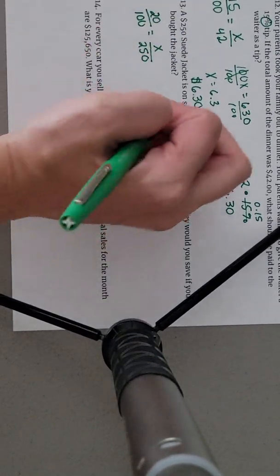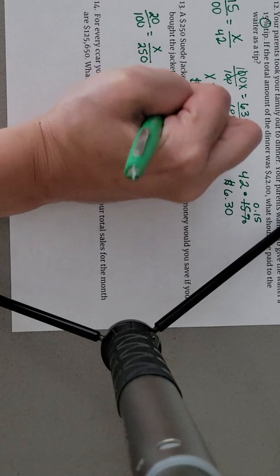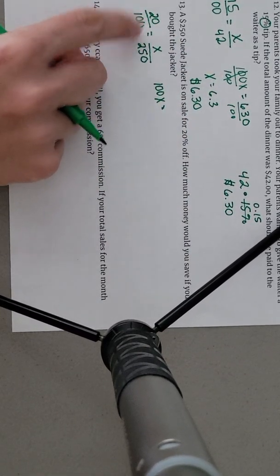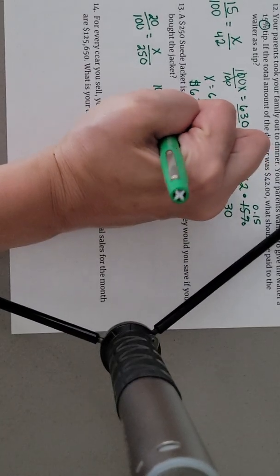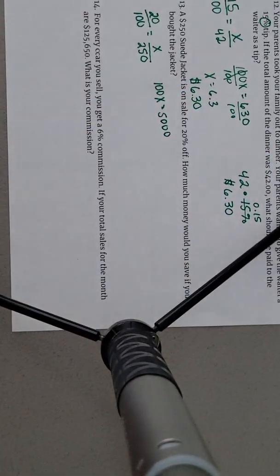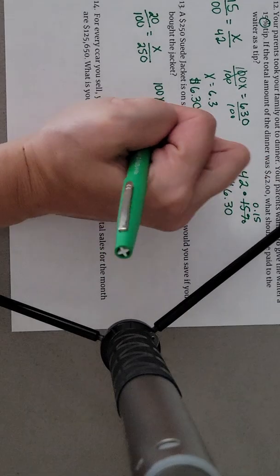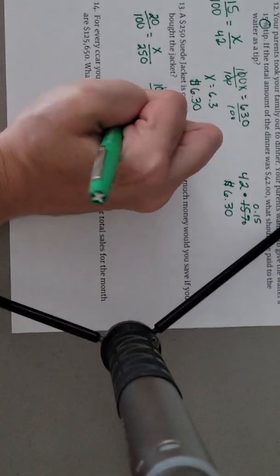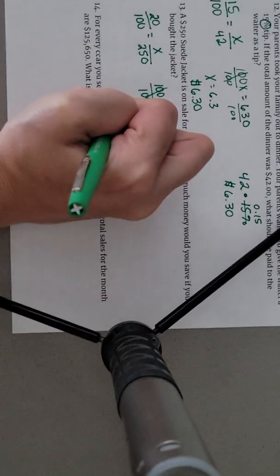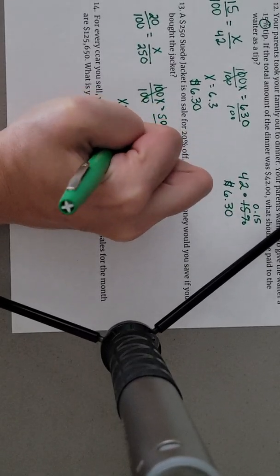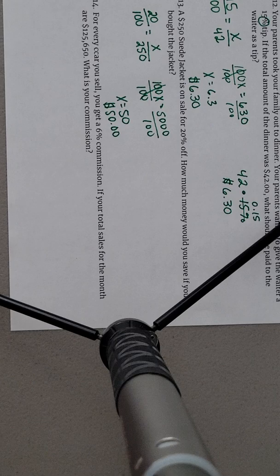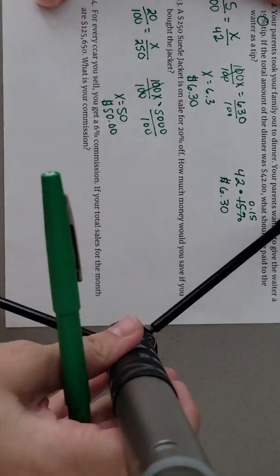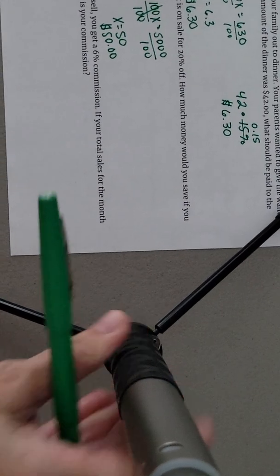So we are going to cross multiply. So 100x equals 250 times 20. Well, 25 times 2 is 50, and add the 2 extra zeros, or just use a calculator. Solve for x. We will divide, and x equals 50. So if you were to buy this jacket, you would be saving $50 if it was on sale with a 20% off discount.